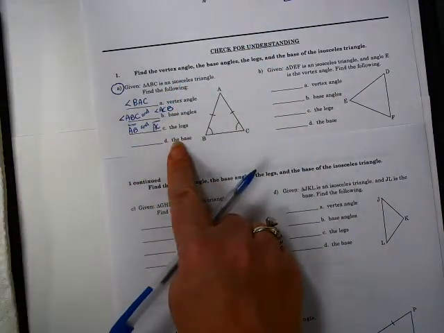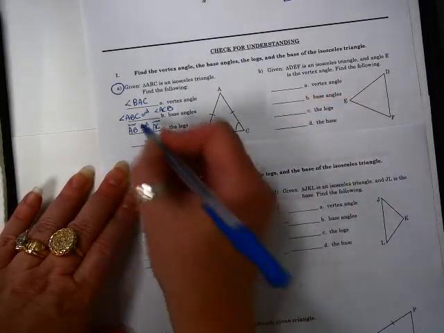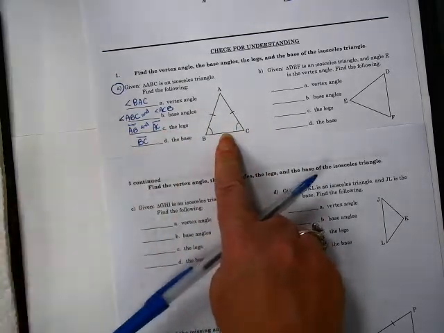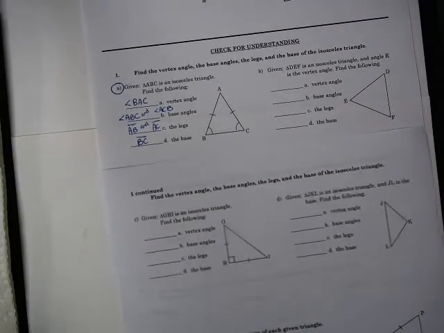And now the third side, the base, that's going to be the non-congruent side, so that's going to be BC. Now, it could be congruent, because remember, it could be an equilateral, but in this case, we just have the two sides marked as congruent. Okay, you're responsible for this one, and this one on your own. Okay, let's move on to the next one.